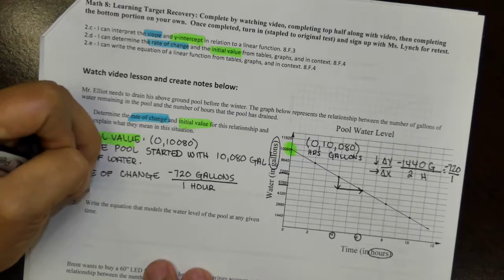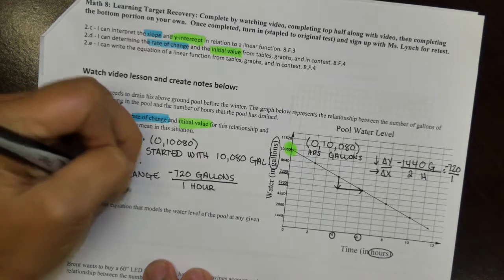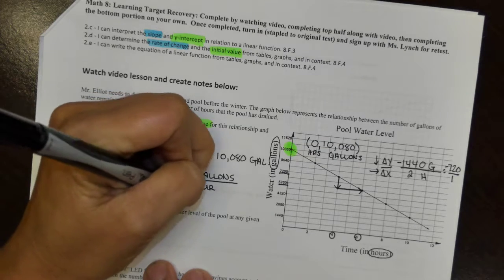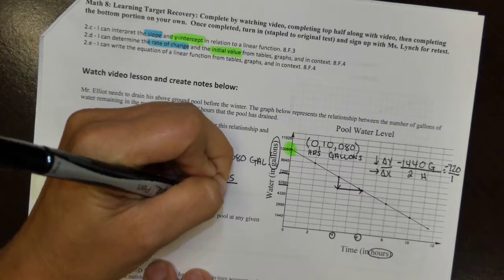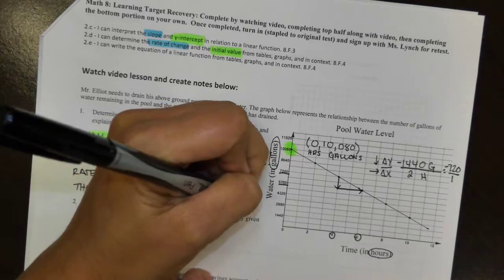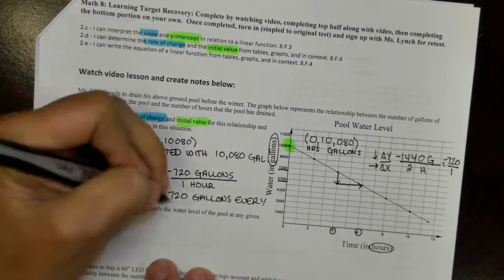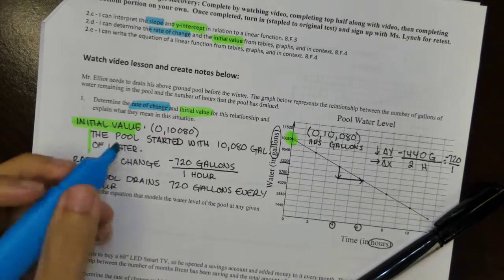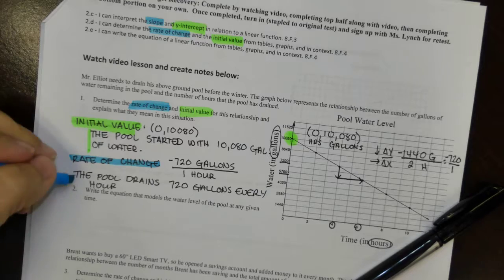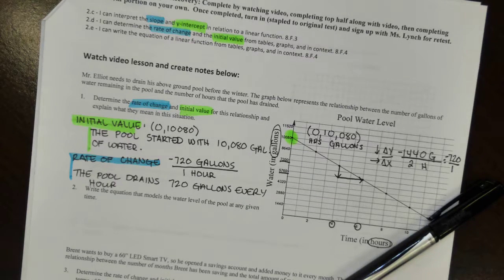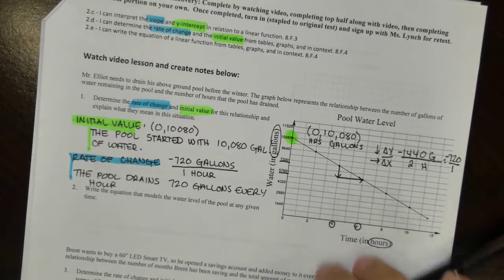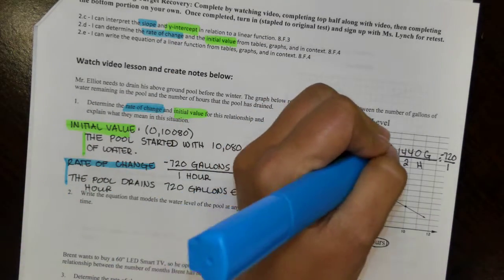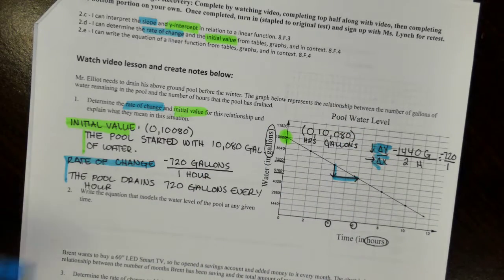The pool drains 720 gallons every hour. Right, and that entire piece there is rate of change. I'm going to make that blue. That's rate of change. All of that's the rate of change. Okay, that rate of change is all right there. This is all part of finding that rate of change there.